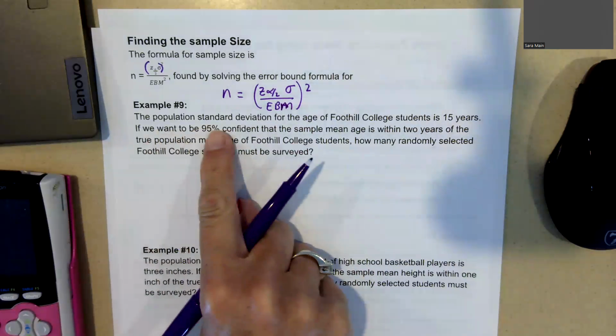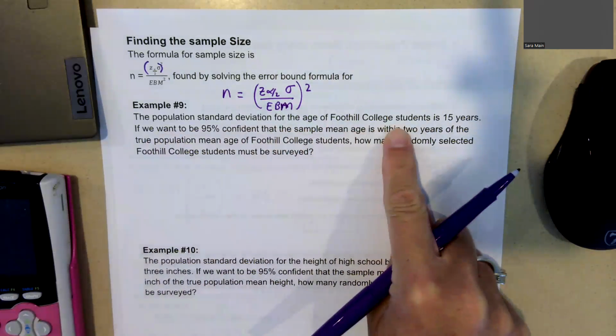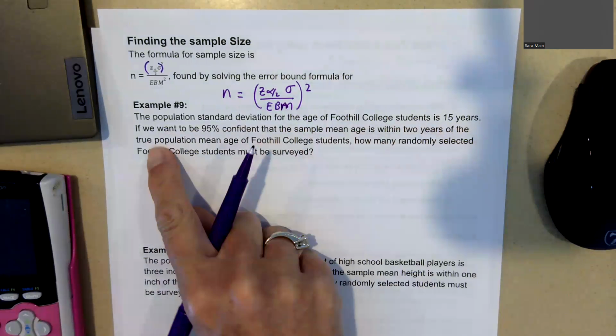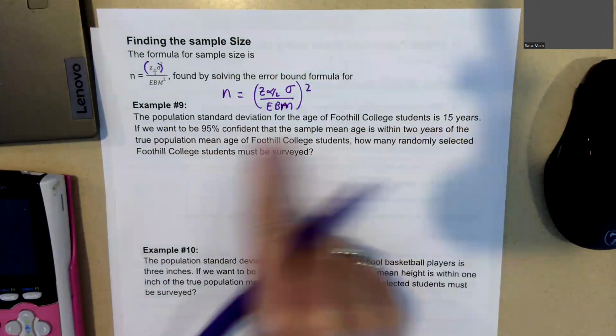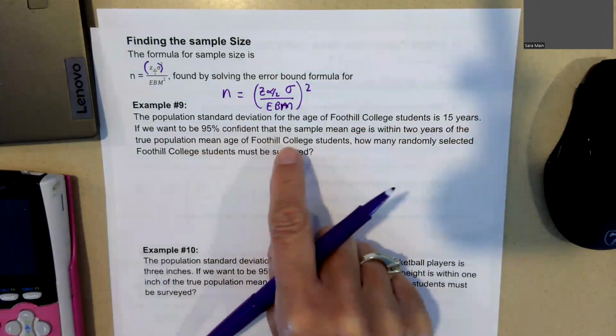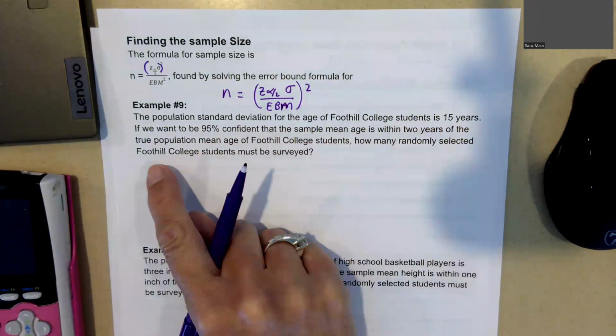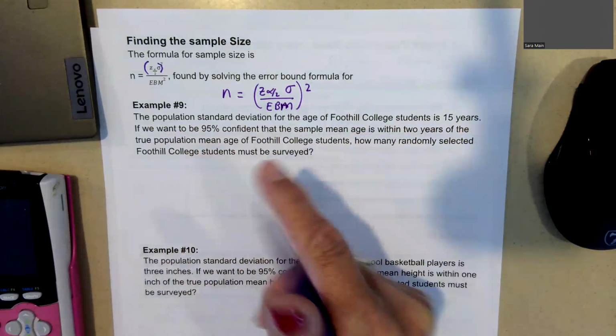So it says the population standard deviation for the age of Foothill College students is 15 years. If we want to be 95% confident that the sample mean age is within 2 years of the true population mean age of Foothill College students, how many randomly selected Foothill College students must be surveyed?